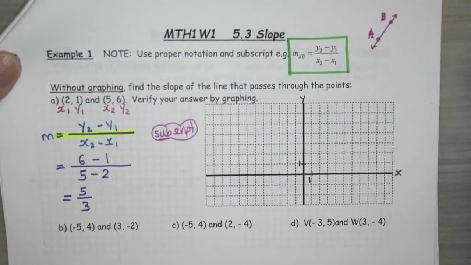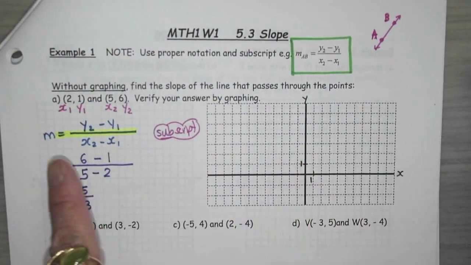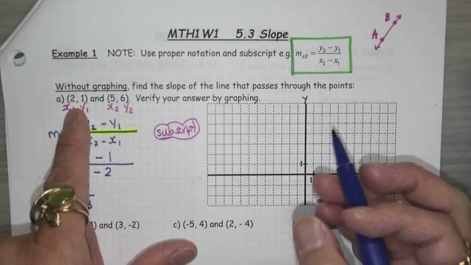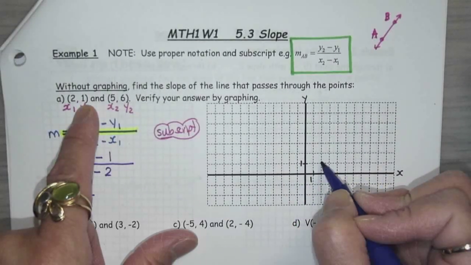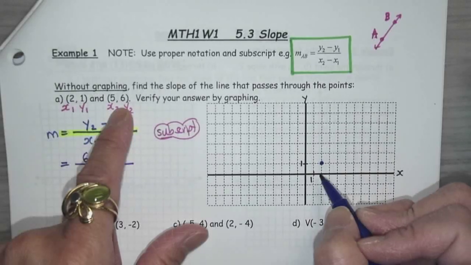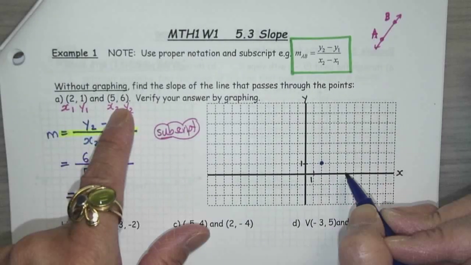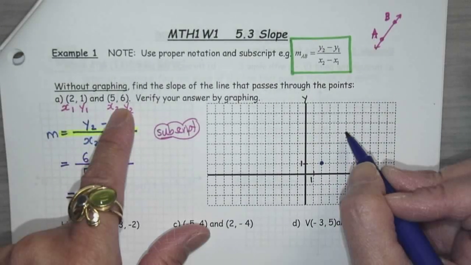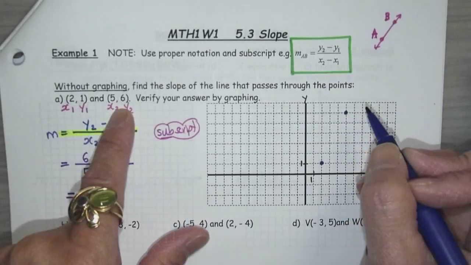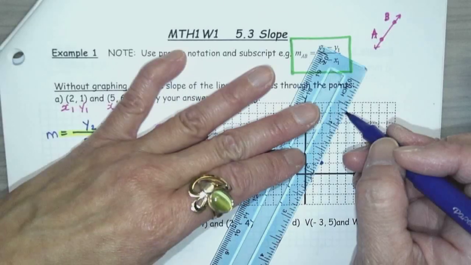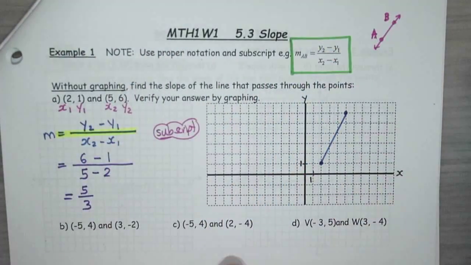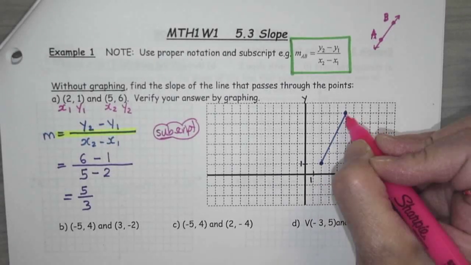So this one here, I'm going to show you one more time to prove to you what I just got. If I plot the point 2 along the x, 1 along the y, and then 5 along the x, so 2, 3, 4, 5, and 1, 2, 3, 4, 5, 6, like this. So this is point 1 and point 2. If I counted the rise and the run, I'm going to count the rise.